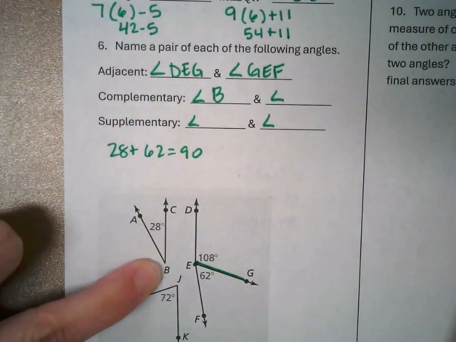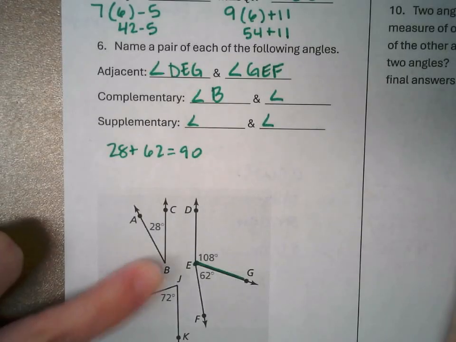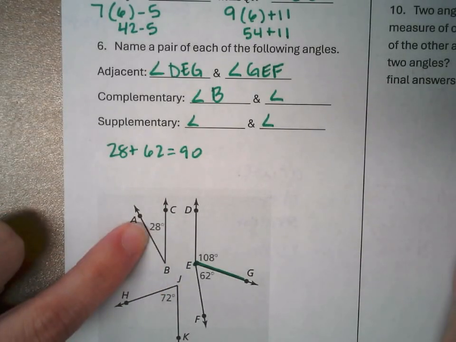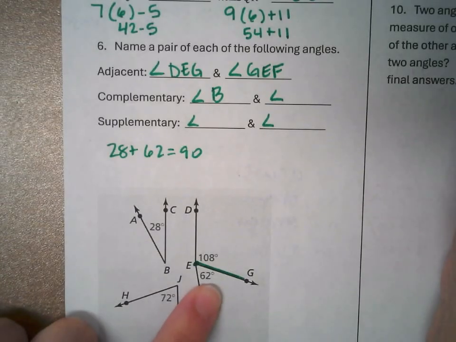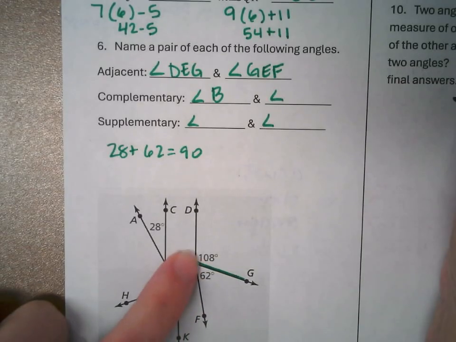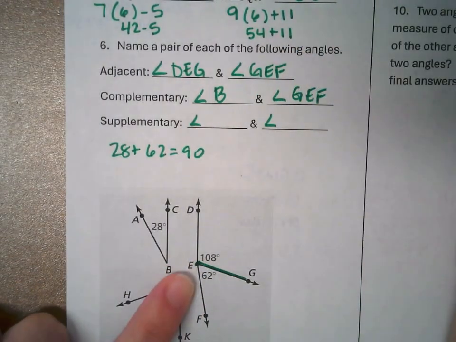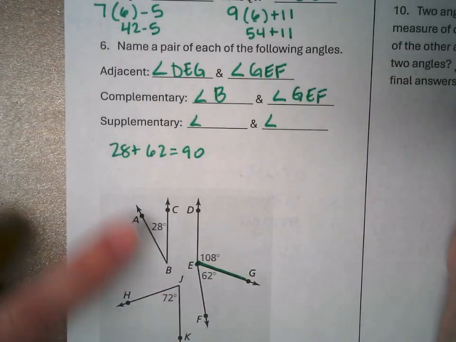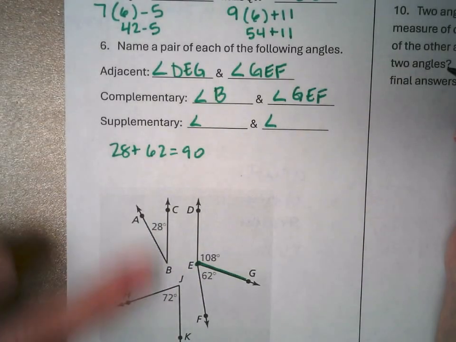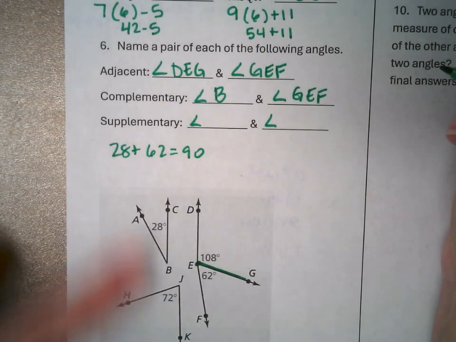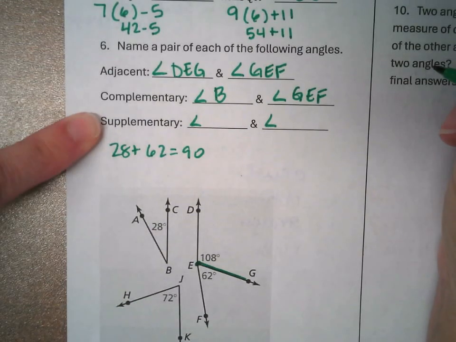I could name this angle angle B because B is not shared anywhere. I could also name it angle ABC or CBA. This angle, I have to use 3 letters. I can't just call it E because E is shared between 3 different angles in this picture. So I would call this GEF or FEG. Some people made a mistake and put these two together as complementary, but that adds up to 100 degrees. So just be careful about that.